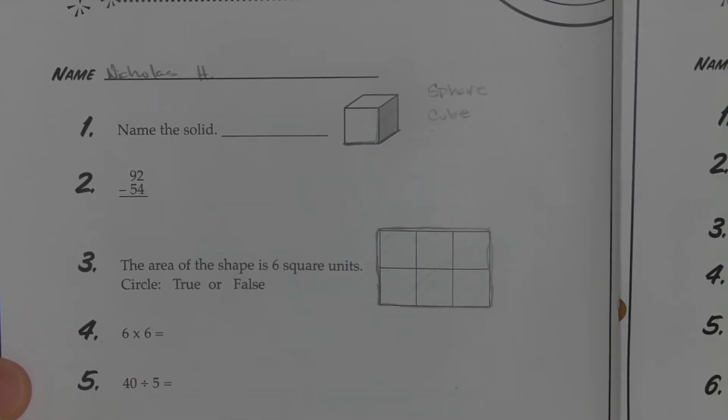So go ahead and pause those up, see what you come up with, and come back and check your work.